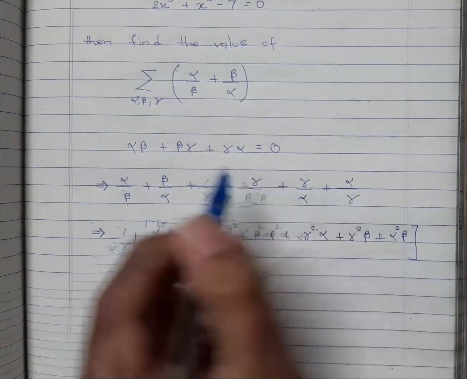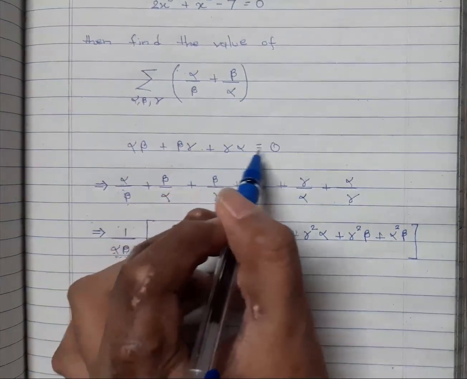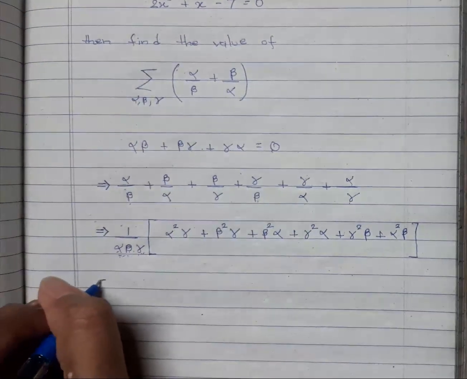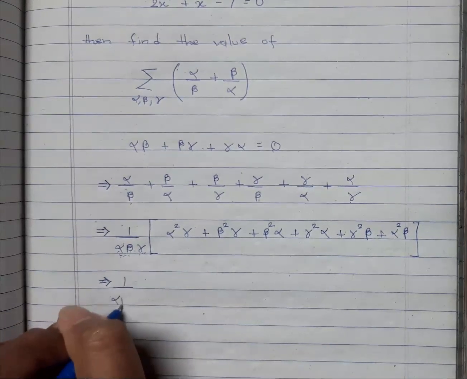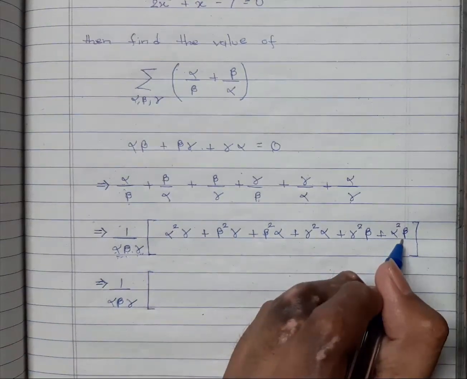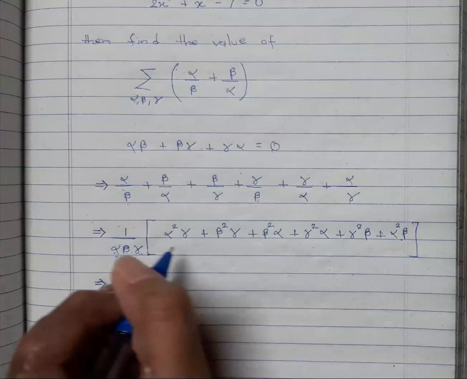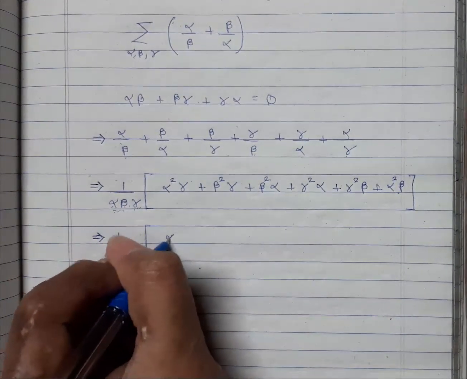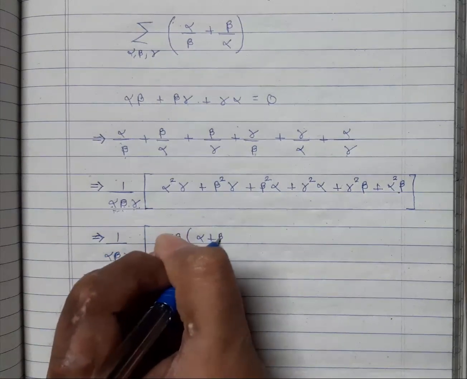Now I have to leverage this fact that alpha beta plus beta gamma plus gamma alpha is equal to 0. So let us take out these terms as common. So from these two terms, alpha square beta and alpha beta square, we get alpha beta into alpha plus beta.